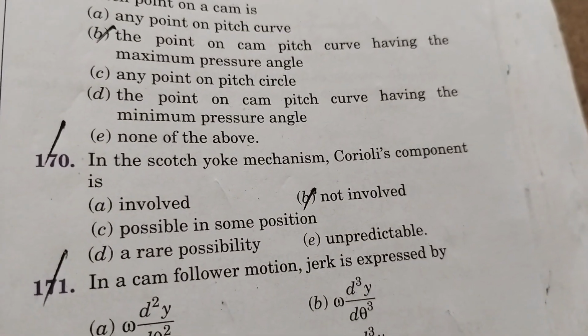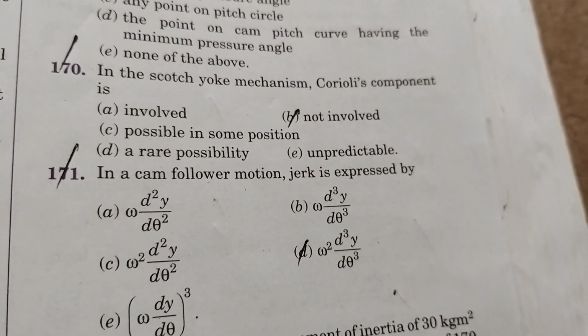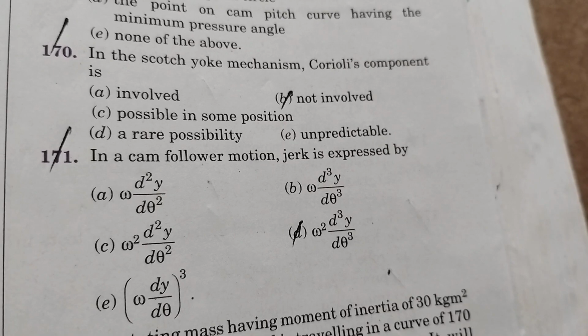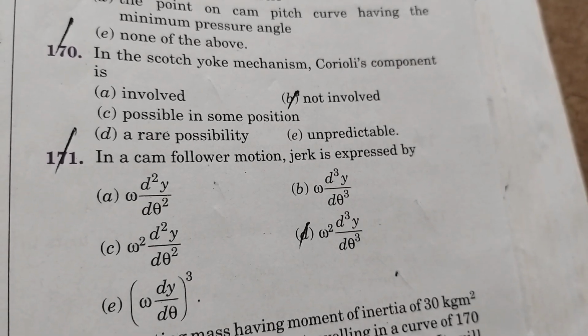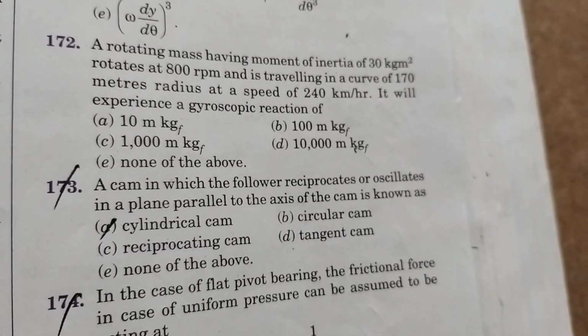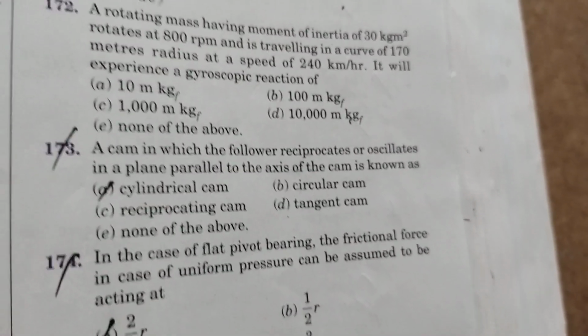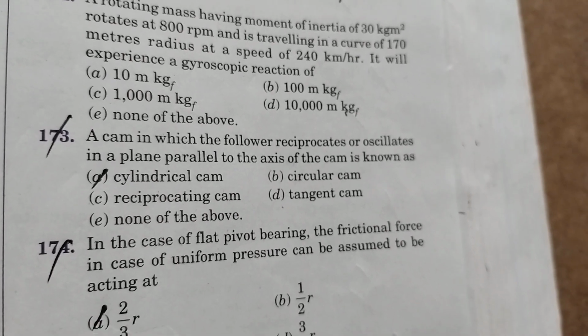Pitch point on a cam is the point on the pitch curve having the maximum pressure angle. For a cam follower's motion, jerk is expressed by omega cubed d cubed y by d theta cubed. A cam in which the follower reciprocates or oscillates in a plane parallel to the axis of the cam is known as a cylindrical cam.